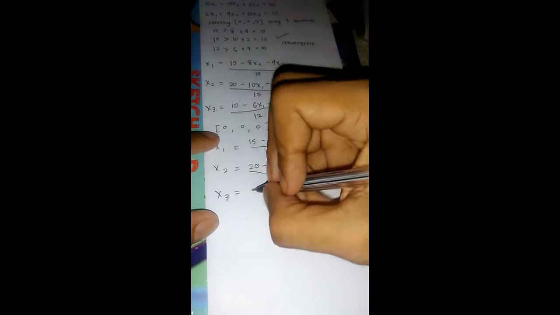For x3, 10 minus 6 times 1 minus 4 times 2/3 all over 12, which is equal to 1 over 9.